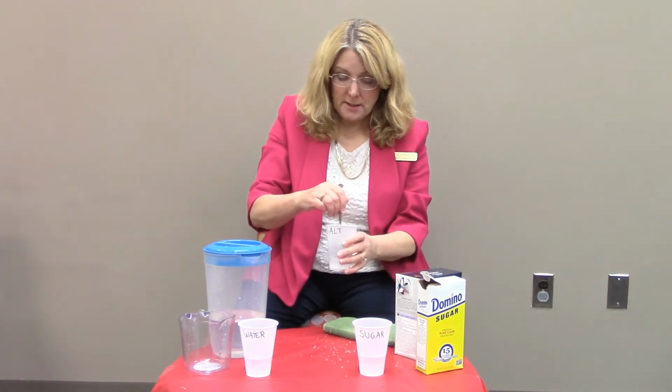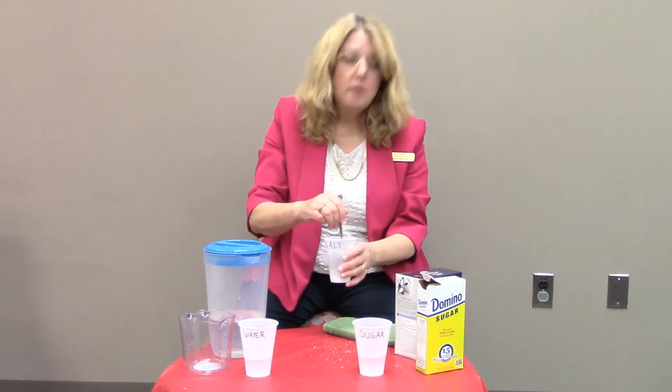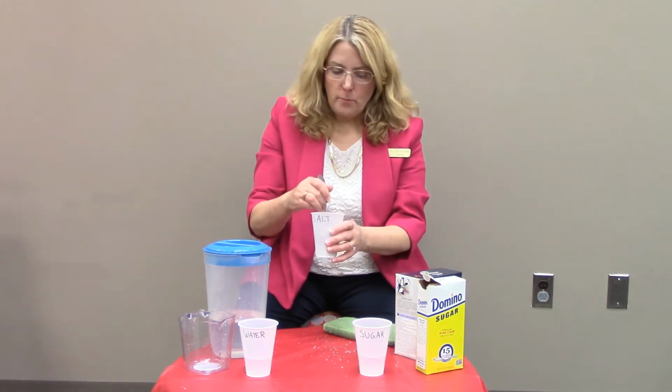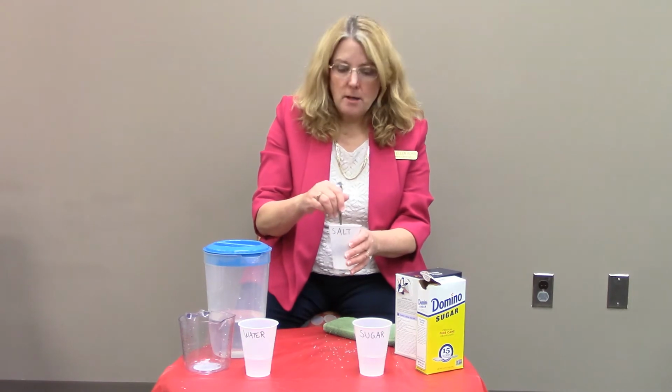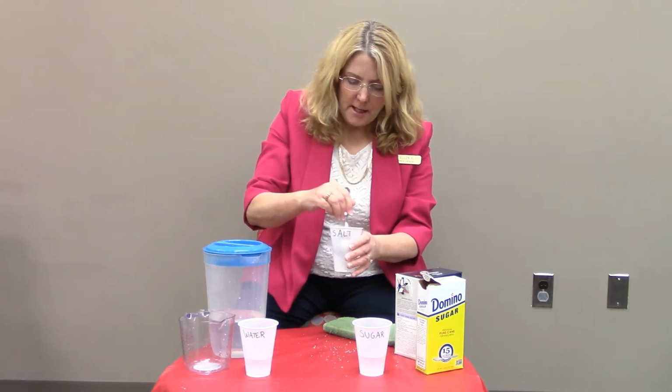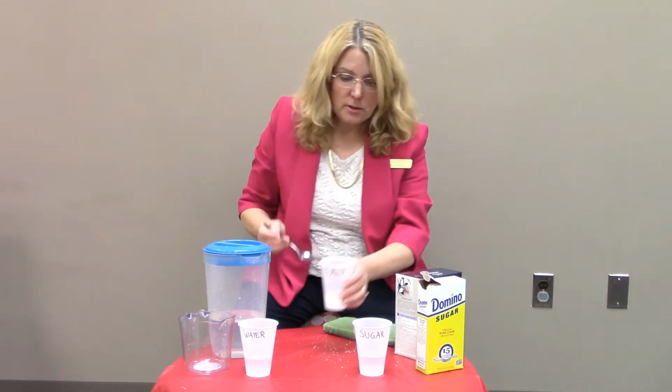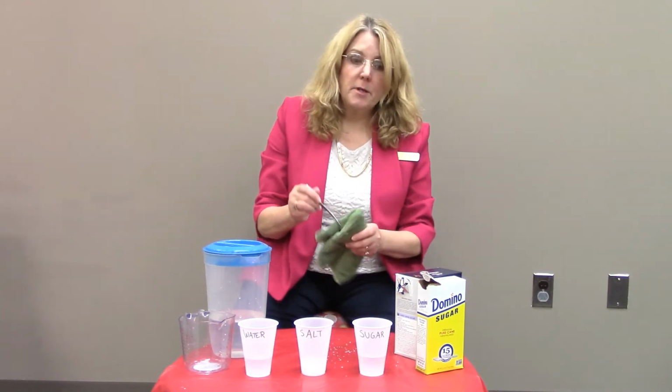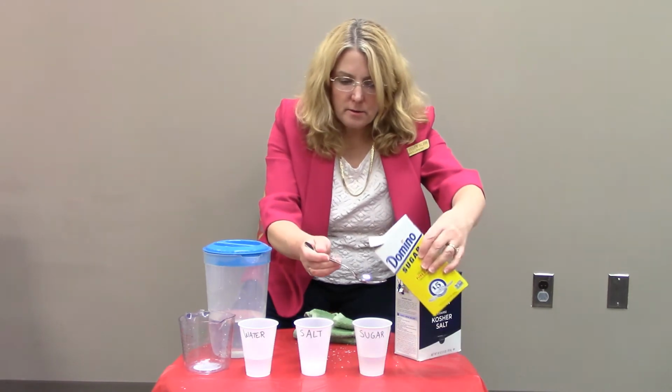In fact, it's so much salt it doesn't completely dissolve. But that's good. That means that we have what we call a saturated solution. Okay, no more salt will actually even dissolve in here. Okay, that's as salty as it can be. Now I'm going to do the same thing with the sugar.